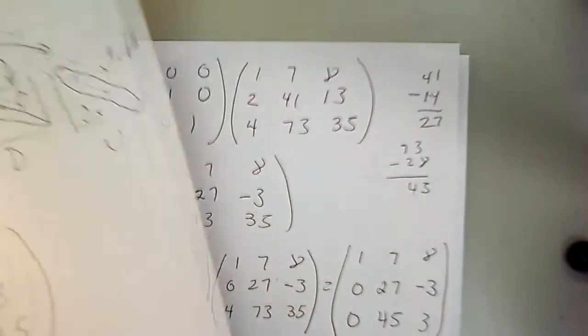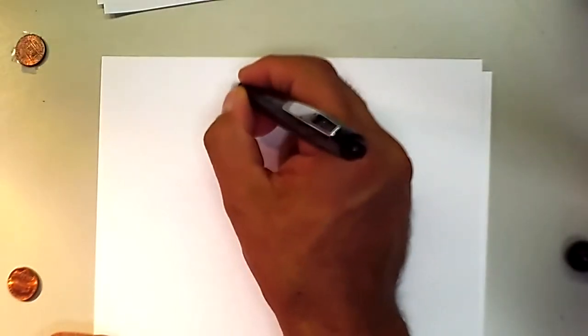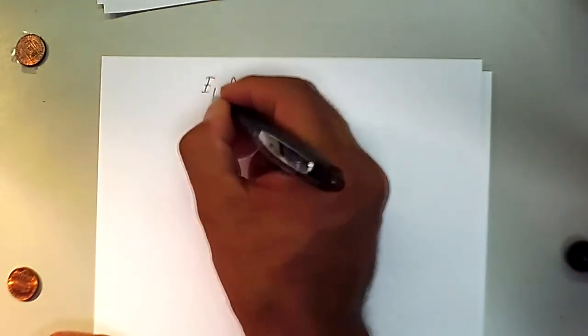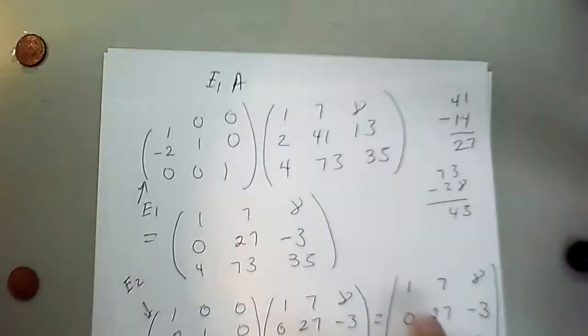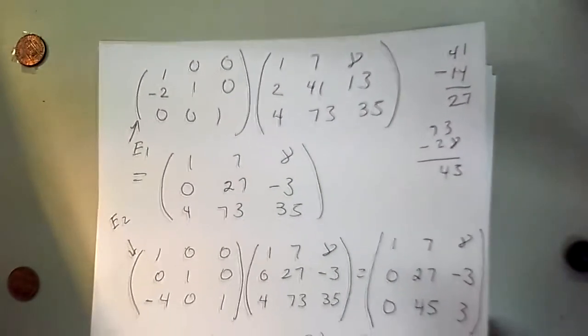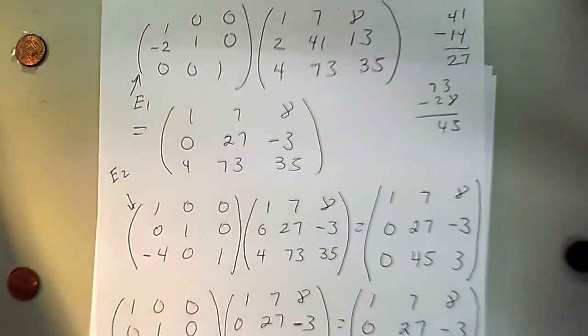Okay, let me go back to this kind of computation, to see what we have done. We have A, we multiplied with E1 first, remember? That was original A, multiplied with E1, first elimination matrix. Then the answer got to be multiplied with a second and a third elimination matrix.